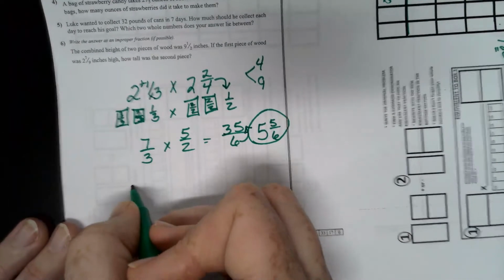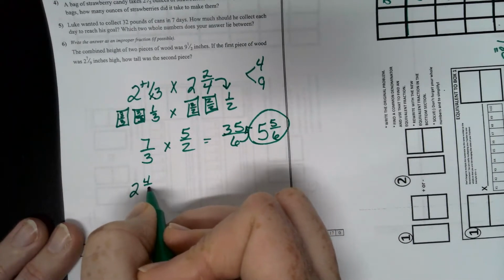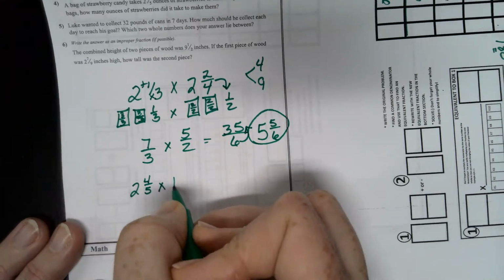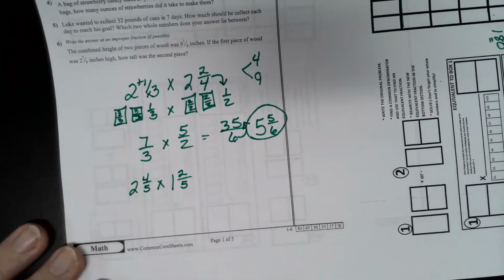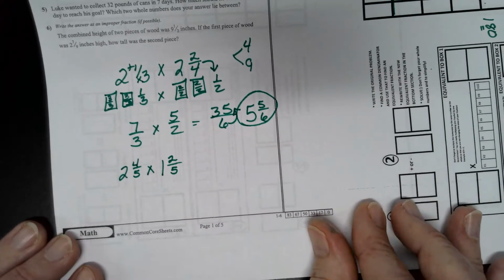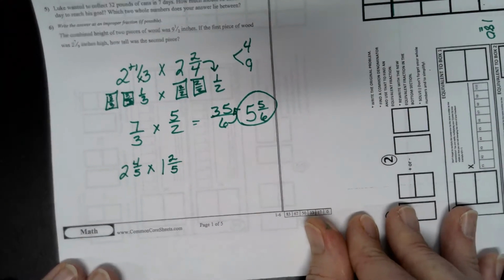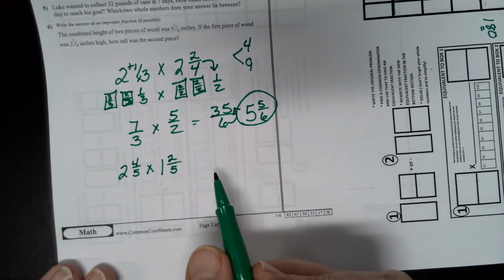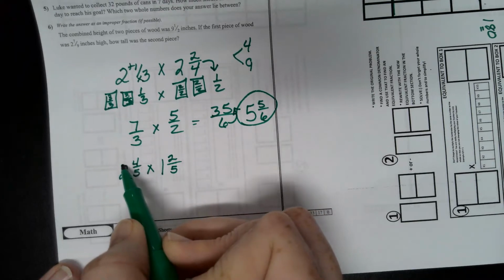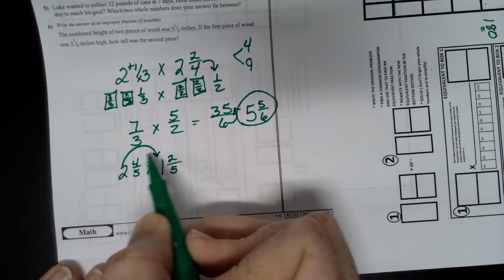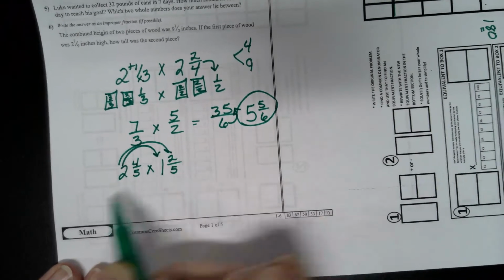Okay, so let's go down here. So we have 2 4/5, and we're going to multiply by 1 2/5. Okay? Okay, so this one, we are going to multiply it a little differently. We've done it in class. We've talked about the different ways that we can multiply. So this one, we're going to distribute it. So we're going to multiply the 2 by each part over there.